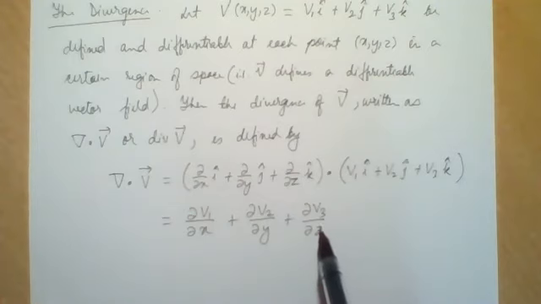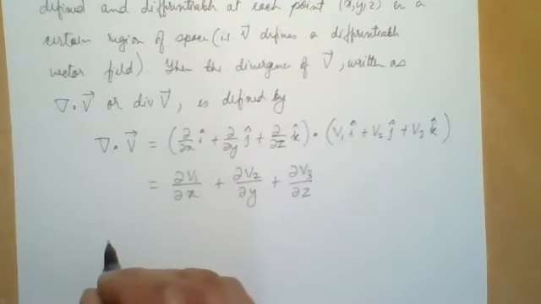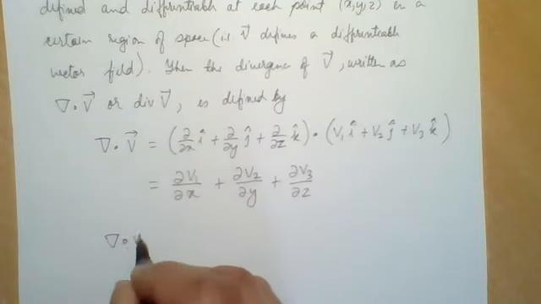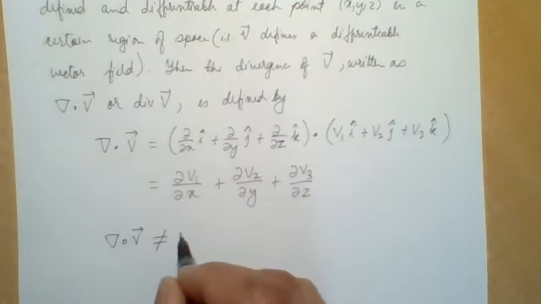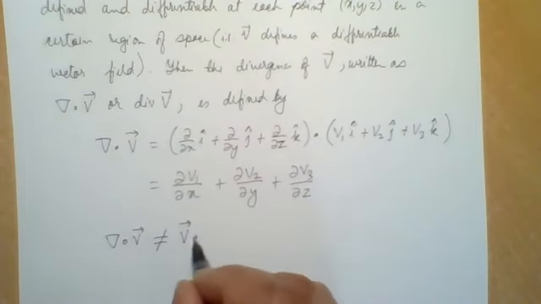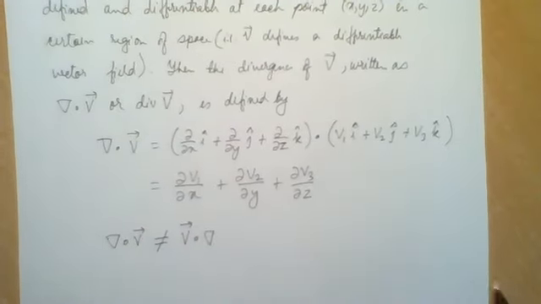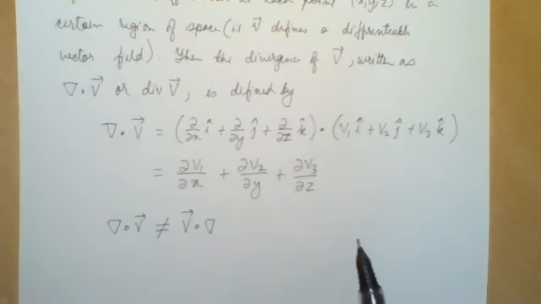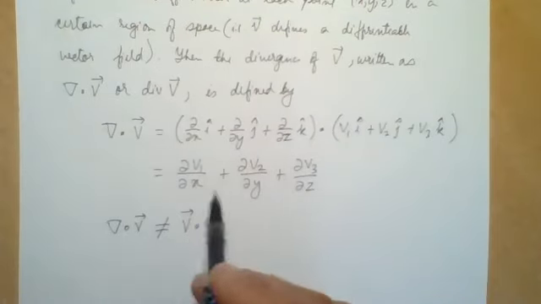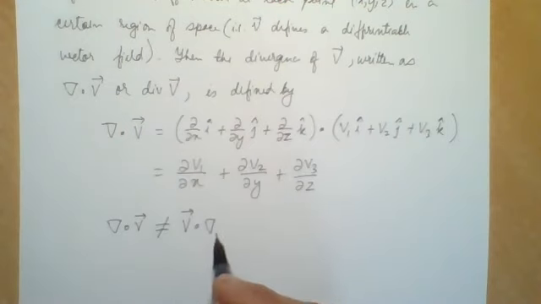And we should remember that divergence of V is not equal to V dot nabla operator. This is like a dot product, but here it is not commutative. These two are not equal.